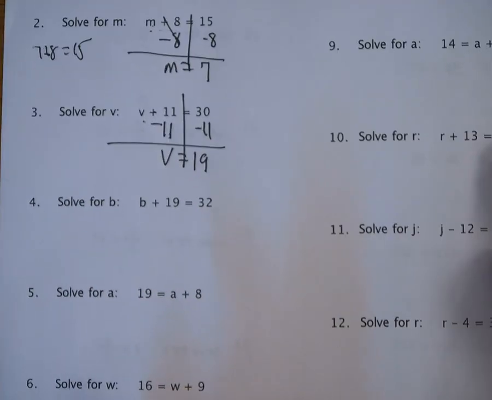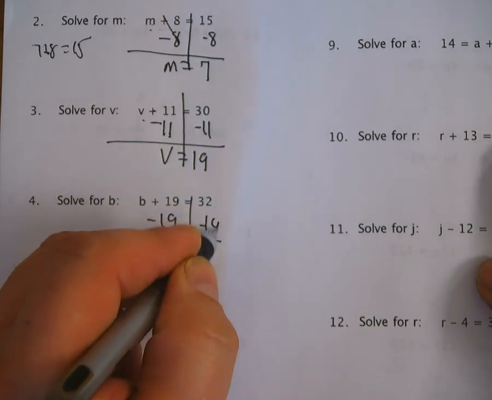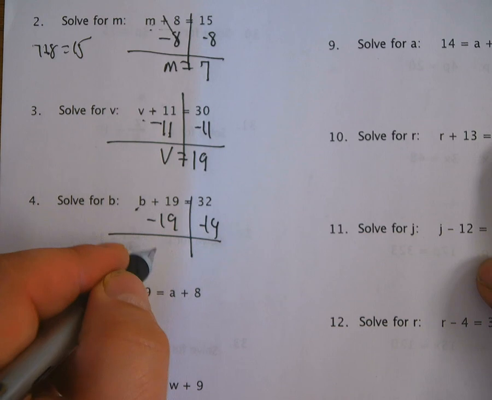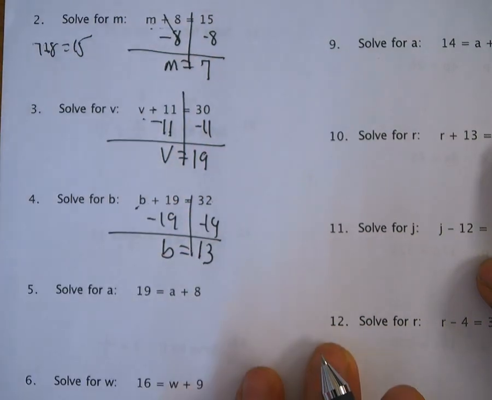Okay, and you could go through and do these. Drop the t. Minus 19, minus 19. I look for the variable, subtract 19. 32 minus 19 is 13.